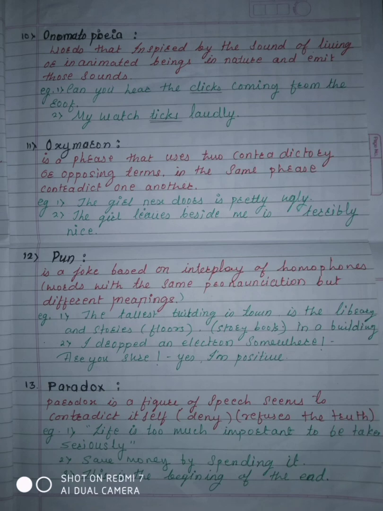or emits those sounds. Can you hear the clicks coming from the roof? And my watch ticks loudly. The bell rings. The words which define the sound of various objects, and the sentence which contains the sound words like this, is onomatopoeia.